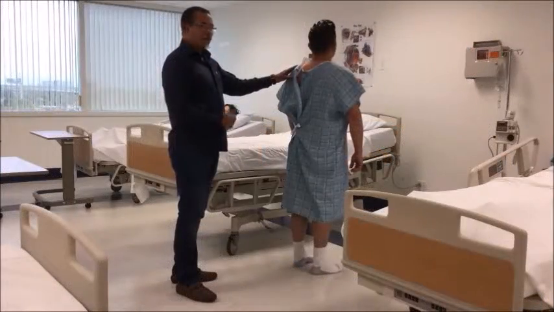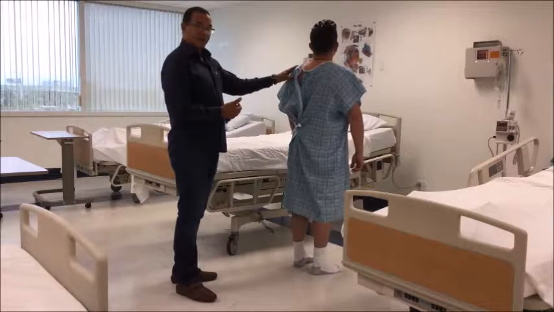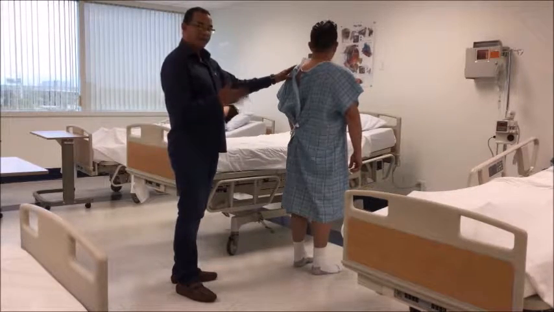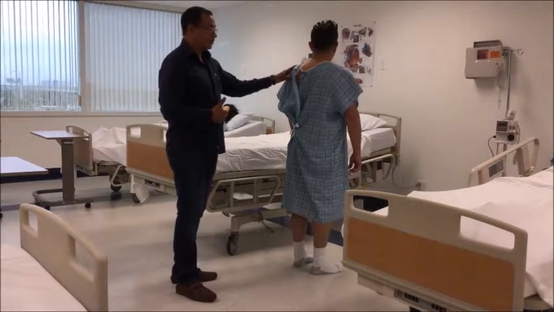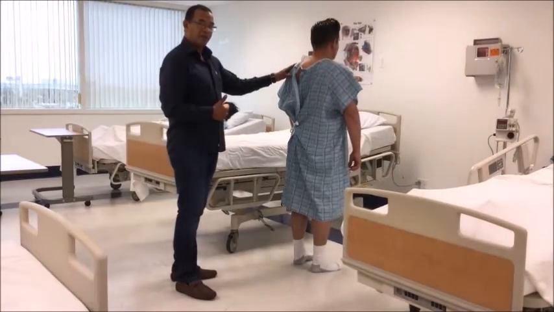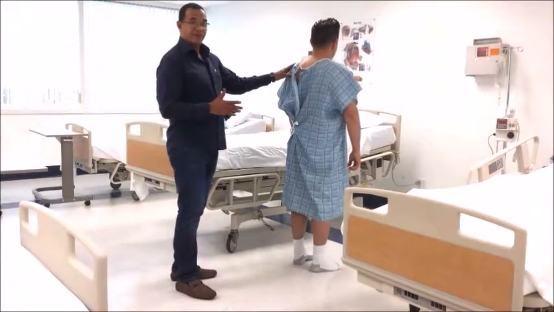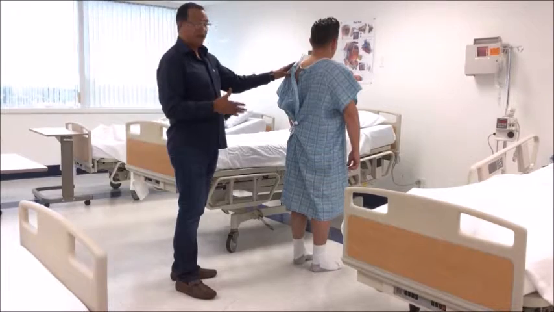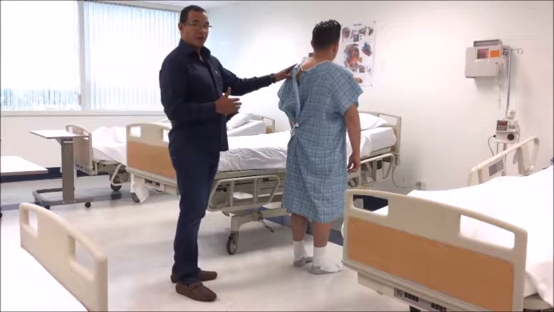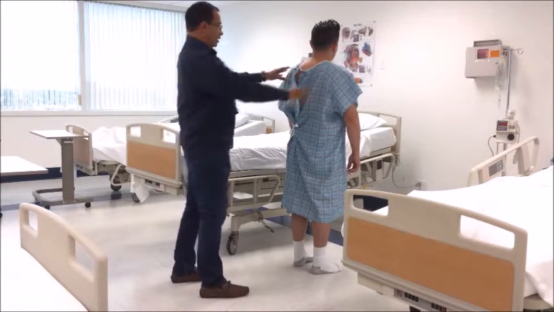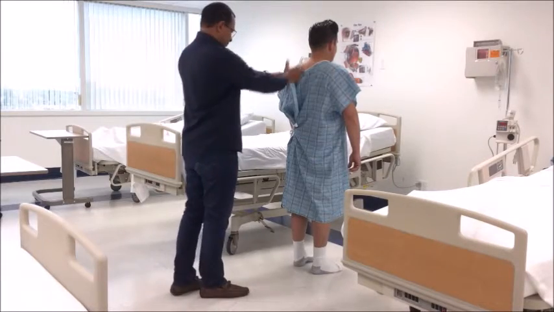Now we are going to explore the spine. This is a very important part of the exam. We are looking for deformities. Sometimes it's very apparent, and sometimes not. So we are going to look for the symmetry of the spine.